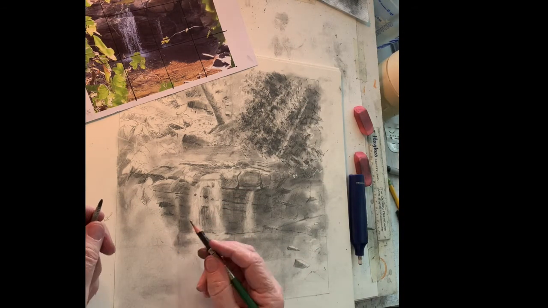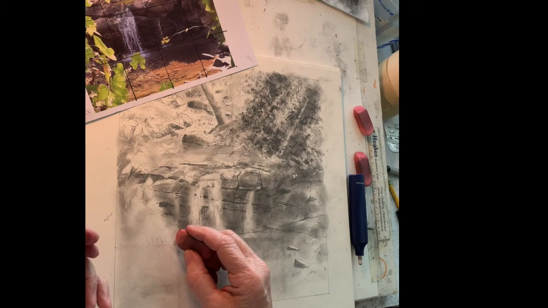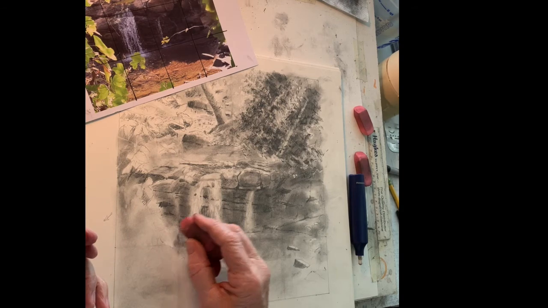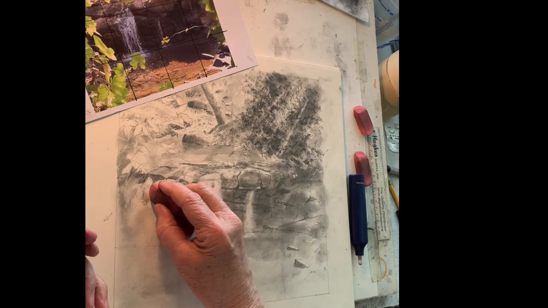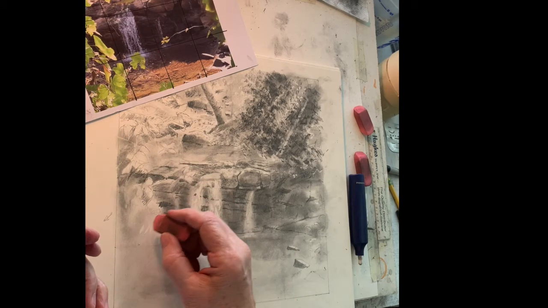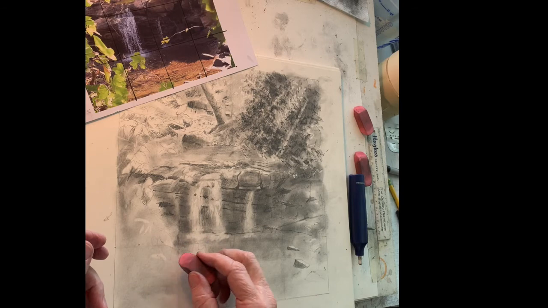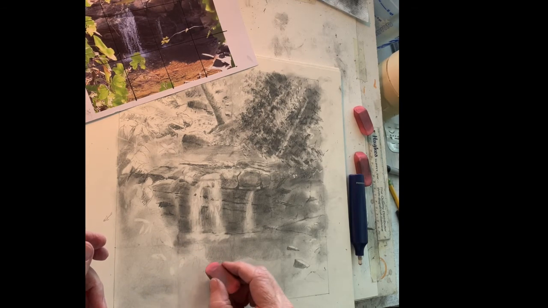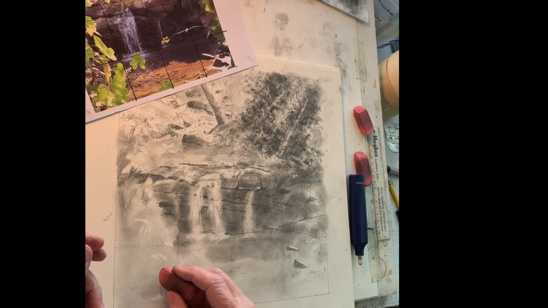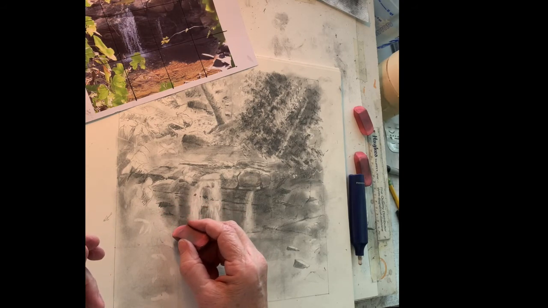So let's see if we... again, sometimes just put in some random areas in there and then fill in between them.